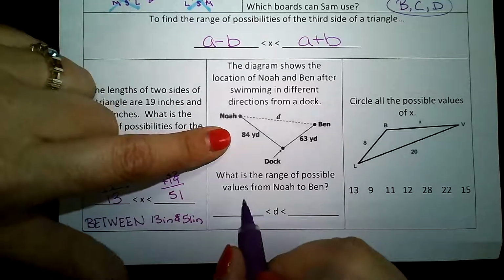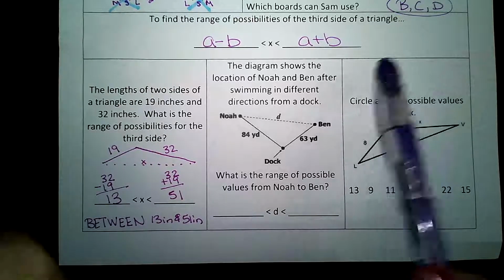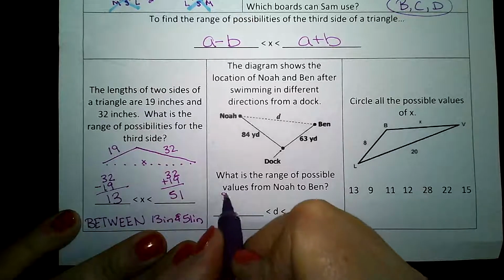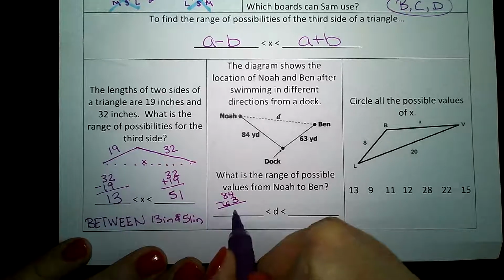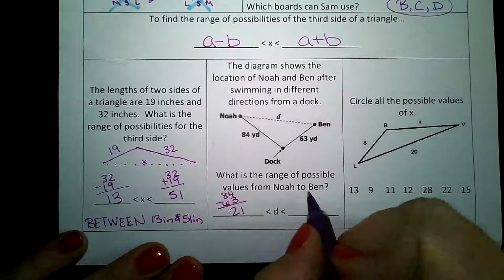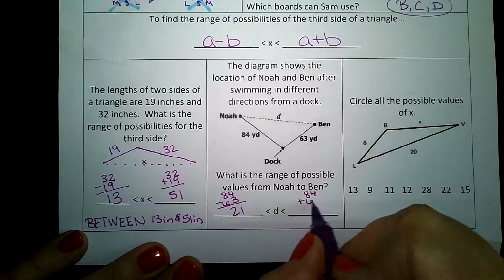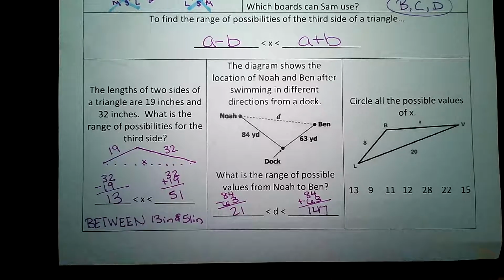Well, the easy way to solve this is to subtract for the low end and add for the high end. 84 take away 63 leaves me with 21. 84 plus 63 leaves me with 147.